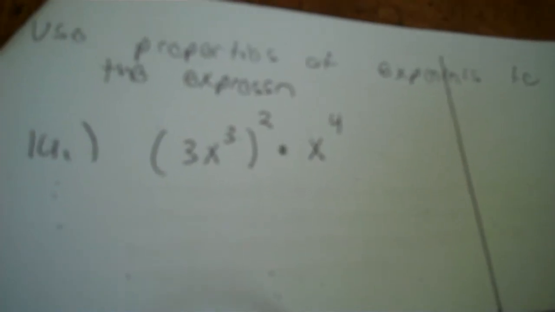Okay, use properties of exponents to simplify the expression. So we have a parentheses. We have 3x to the third power to the second power times x to the fourth power. Okay. So what are your operations? Well, you got times, then an exponent, and then another time. So it's all times. So we have a factor of 3, a factor of x, and another factor of x, so we're just going to write plus. Okay, 1 times 2 is 2. Then there's x, 3 times 2 is 6, and then 4. 6 plus 4 is 10.